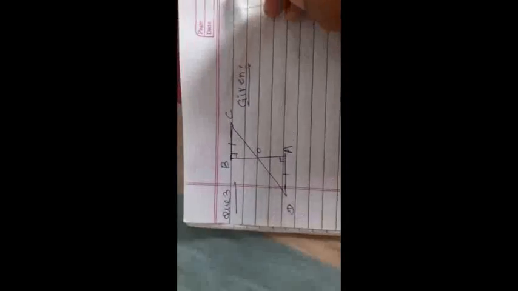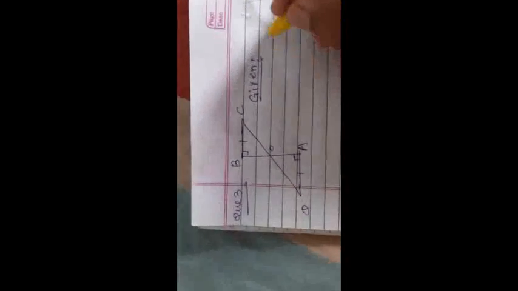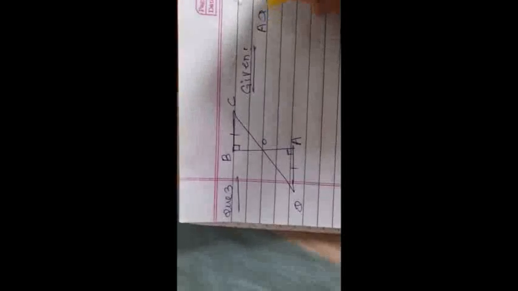See the diagram. It is given that BC and AD, both the lines, are perpendicular to AB. Means write down in given, AD is perpendicular to AB. BC is perpendicular to AB. And again it is given that AD and BC are equal. Means AD is equal to BC. All these things are given.